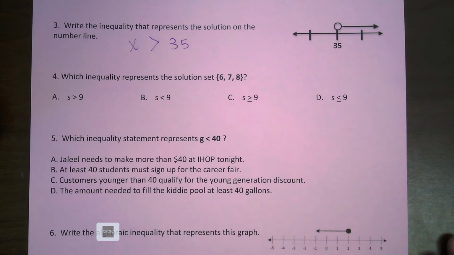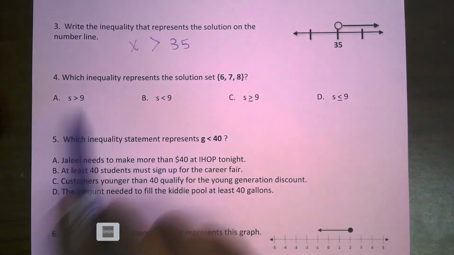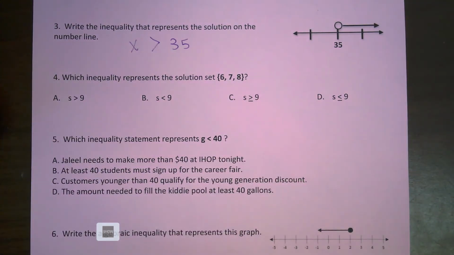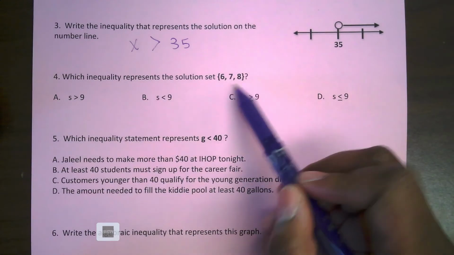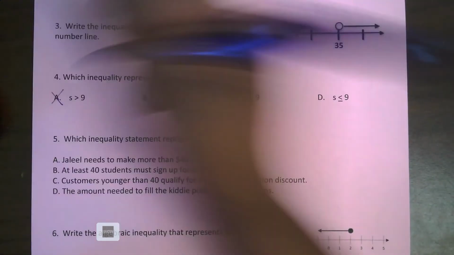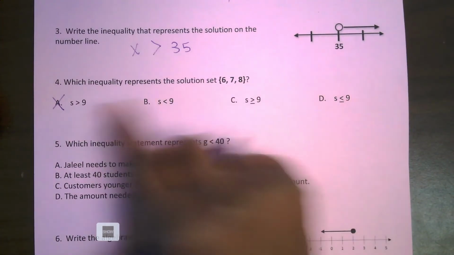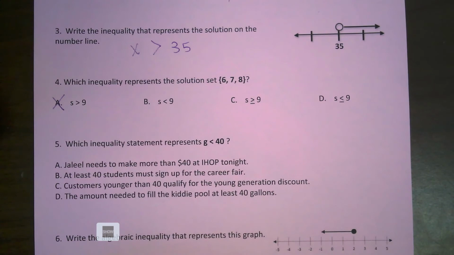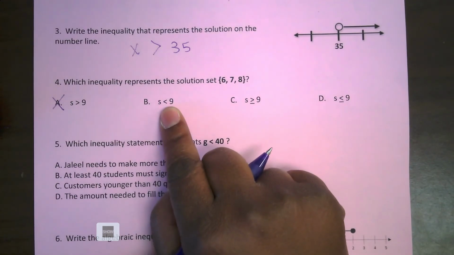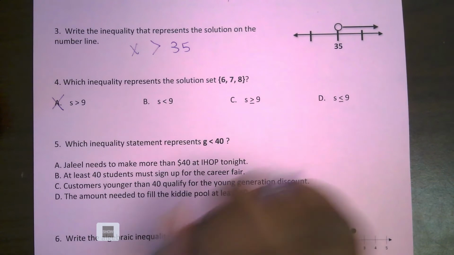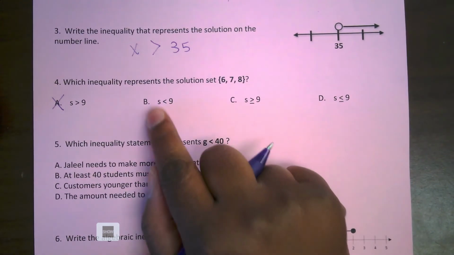Number four, which inequality represents the solution set? 6, 7, 8. So let's look at each one of these and see if this solution set will fit. A says S is greater than 9. Well, none of these numbers are greater than 9, so that can't be it. S can't be 6, 7, or 8 and still be greater than 9. So let's see. B, S is less than 9. 6, 7, and 8 are all less than 9. So, I'm liking B for this one.